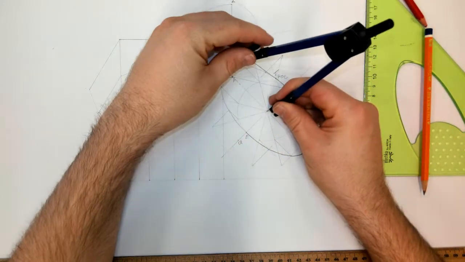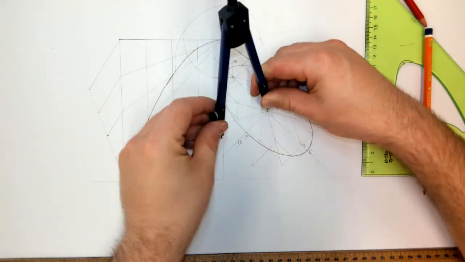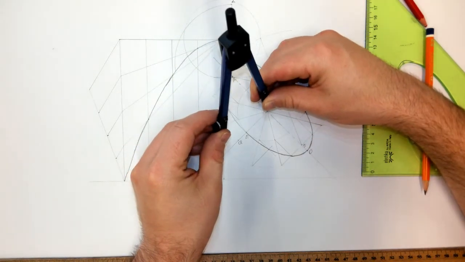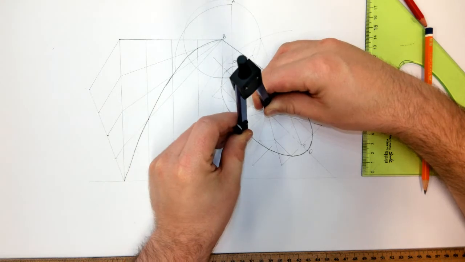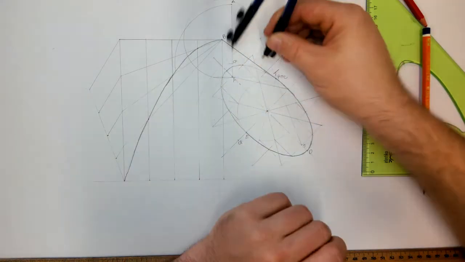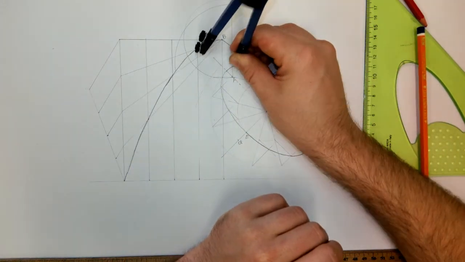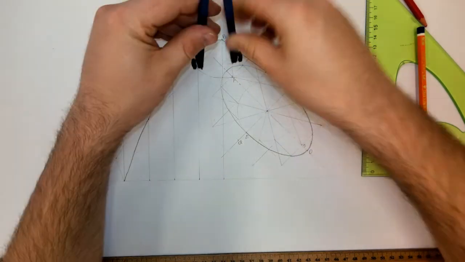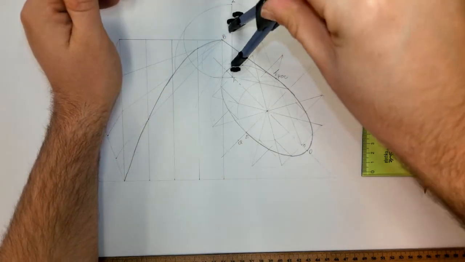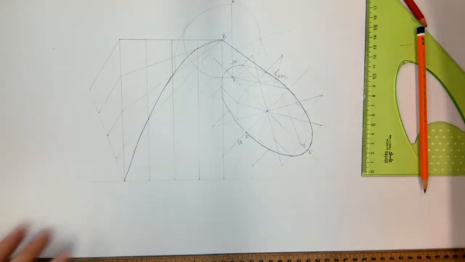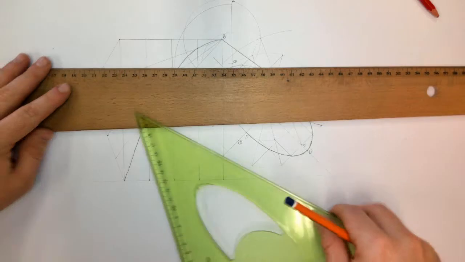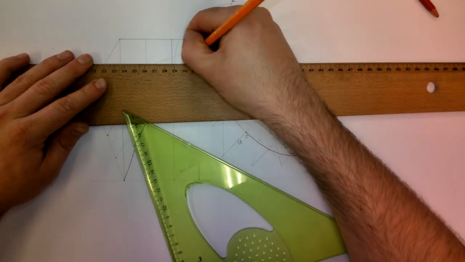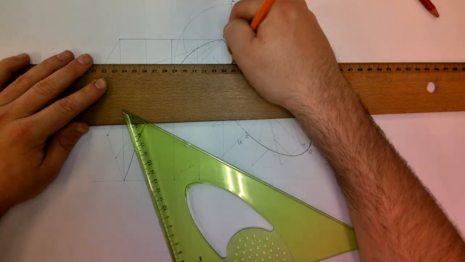I'm going to take my minor circle, radius 32, just draw in 1/4, divide it up.